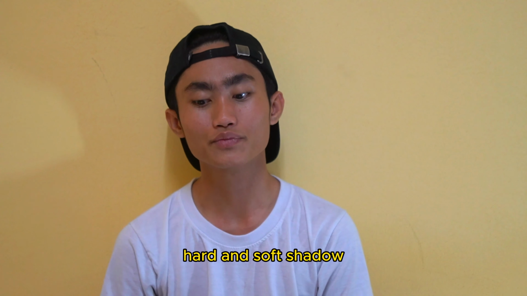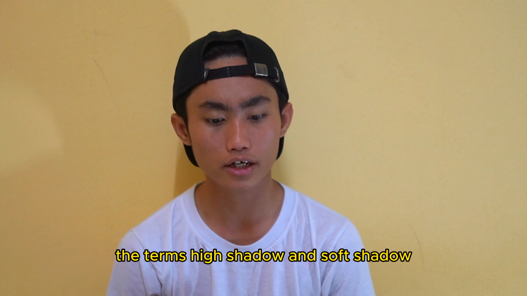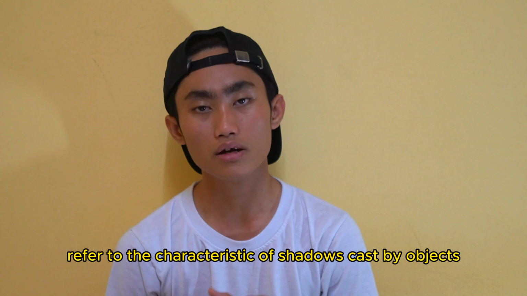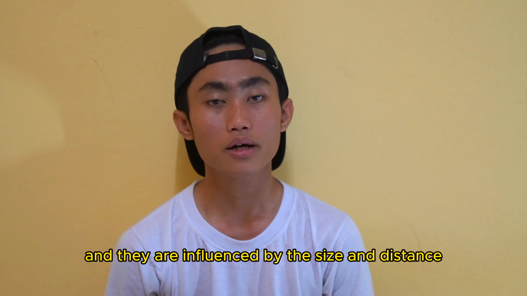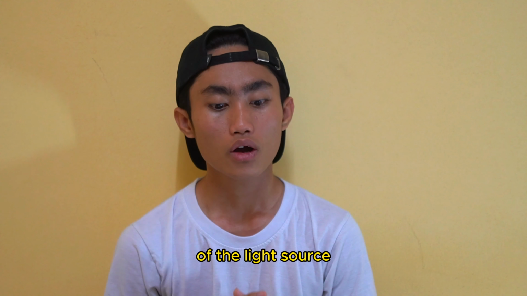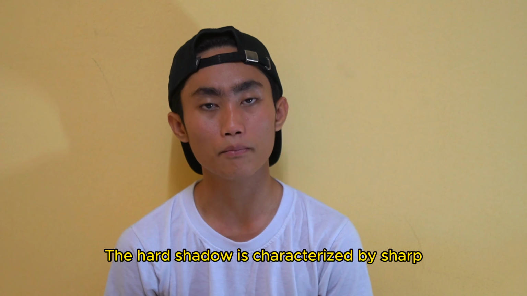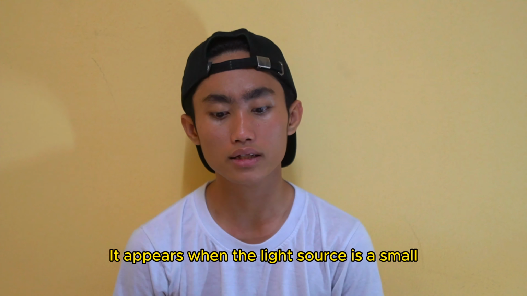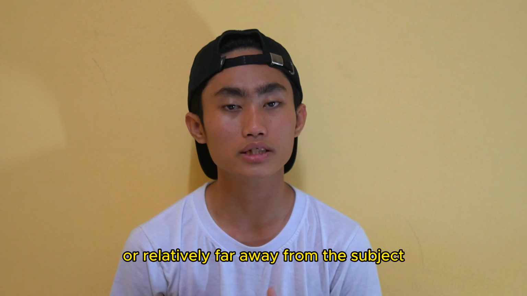The next one, hard and soft shadow. In photography, the terms hard shadow and soft shadow refer to the characteristics of shadows cast by objects, and they are influenced by the size and distance of the light source. A hard shadow is characterized by sharp, well-defined edges. It occurs when the light source is small or relatively far away from the subject.